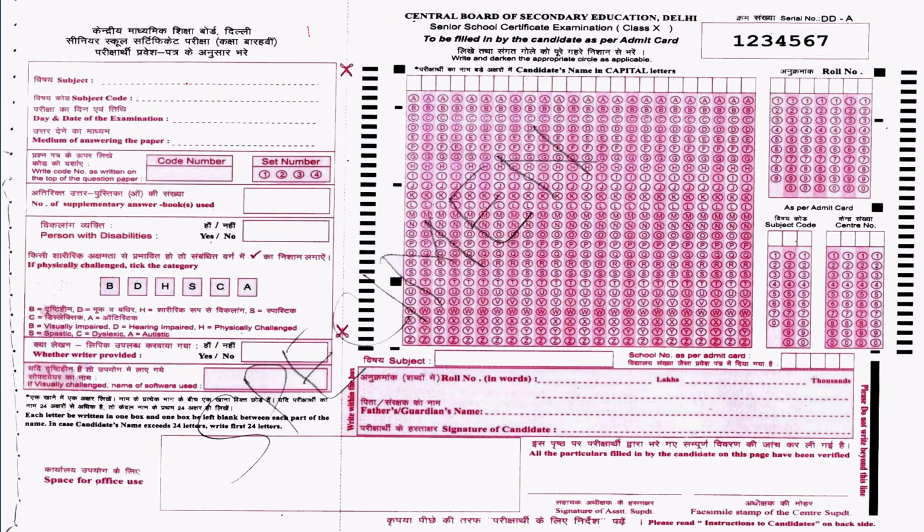So let us begin with the left hand side part first, and then we will go to the right hand side part. In the left hand side part, the first information that you have to furnish is the subject. The subject name that you are going to appear for, you have to furnish here. Say consider your subject is English. So you have to write here English.